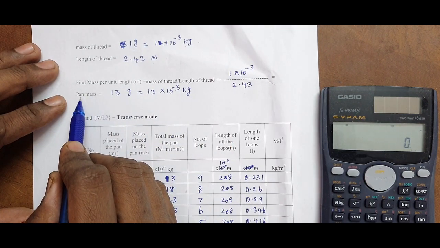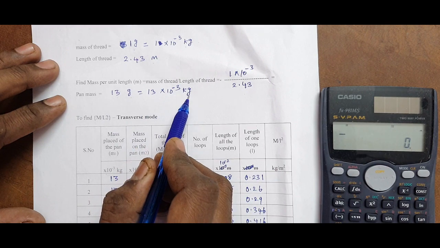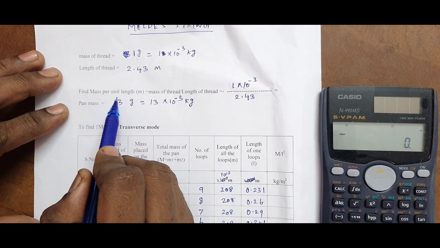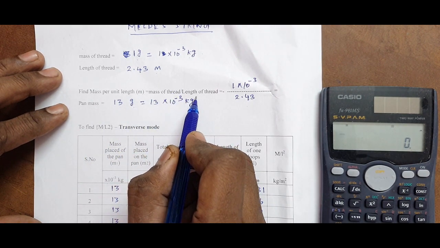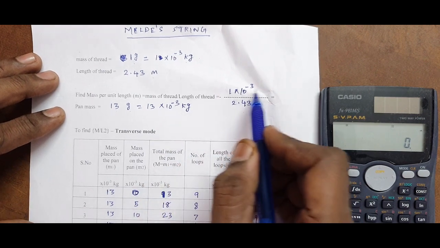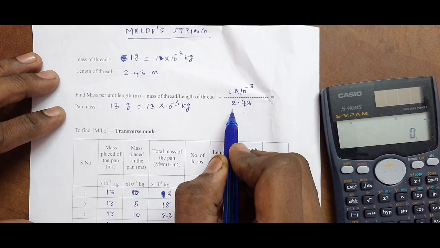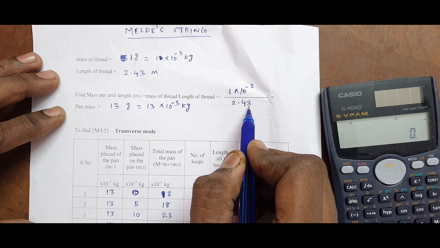Next, the mass of the pan is 13 grams, converting to kilograms. Find the mass per unit length: the mass of the thread divided by the length of the thread. The mass of the thread is 1 × 10^-3 kg, and the length of the thread is 2.43 meters.